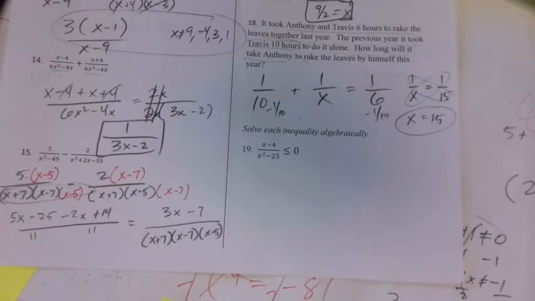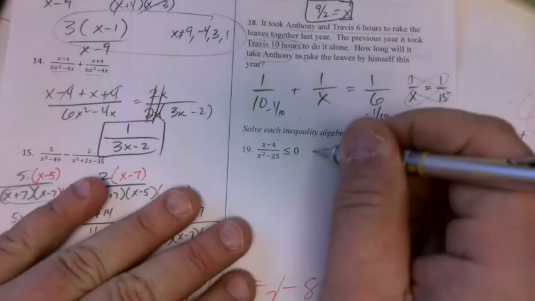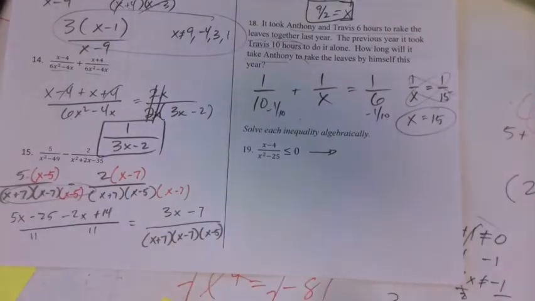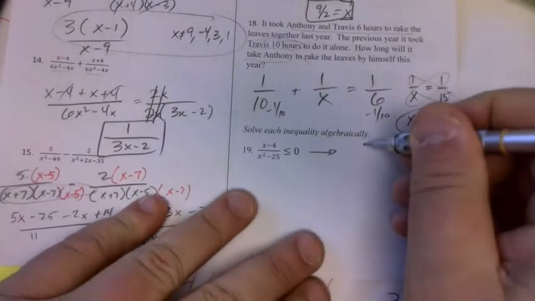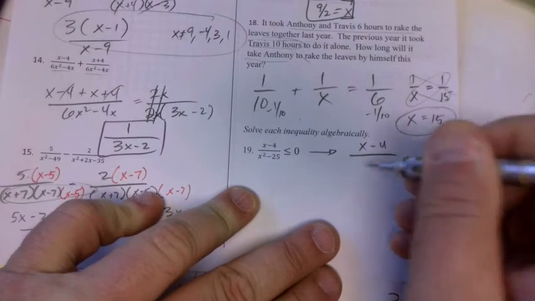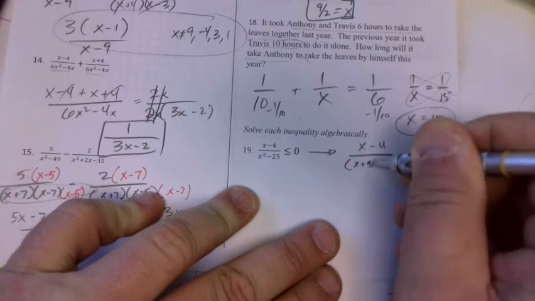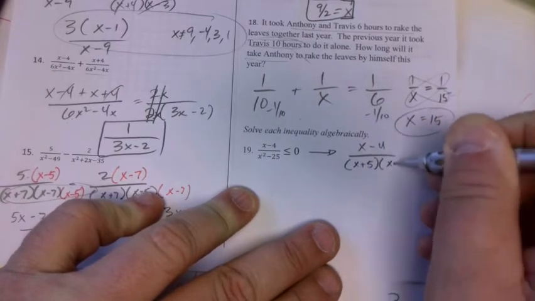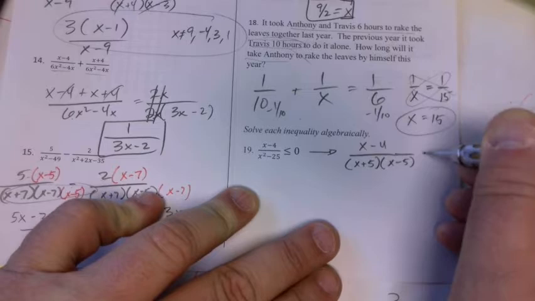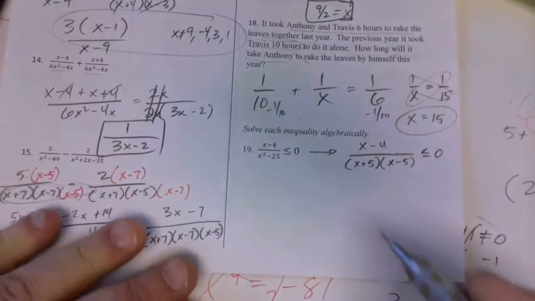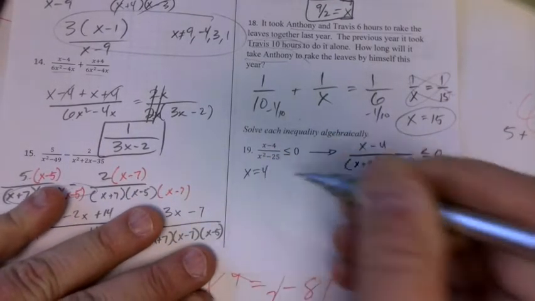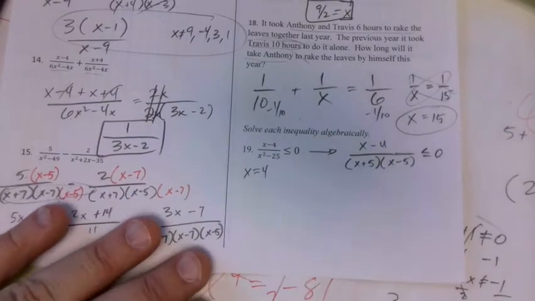Okay. Solve each inequality graphically. Okay, so to do that, I have to set it equal to 0. It's already done for me. Then I factor. Because to solve this, I need the zeros of the numerator and the zeros of the denominator. And I'm going to put them on a number line. So I look here, x equals 4, because 4 minus 4 is a 0.